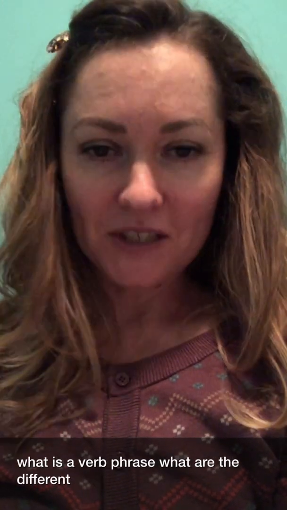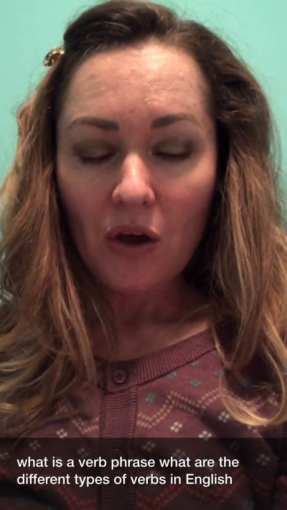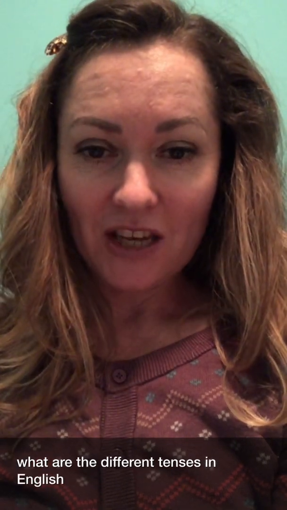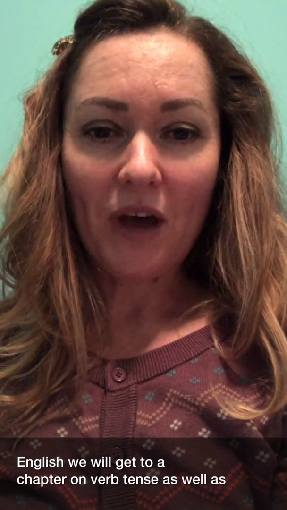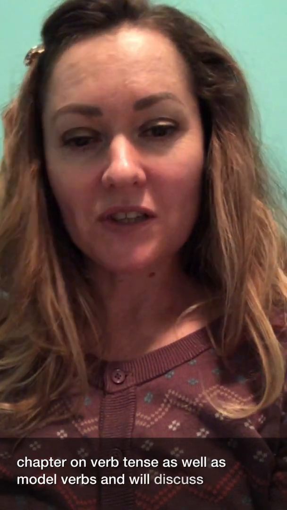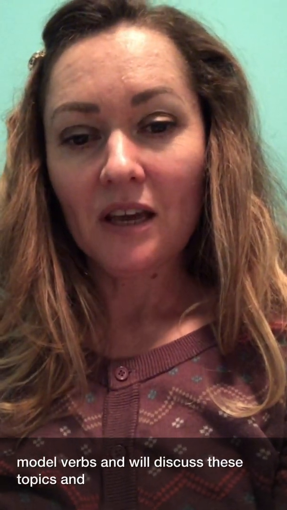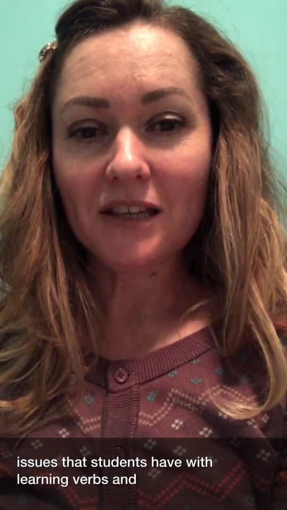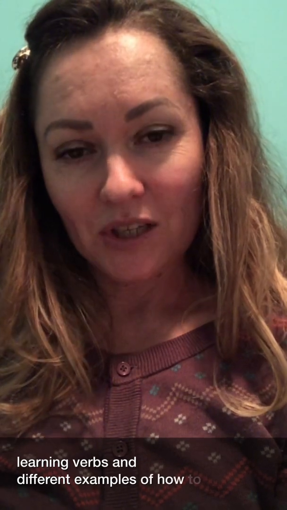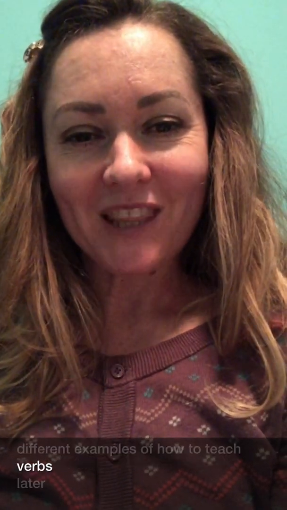Okay, so that's an overview of verbs in English and what is a verb phrase? What are the different types of verbs in English? What are the different tenses in English? We will get to a chapter on verb tense as well as modal verbs, and we'll discuss these topics and issues that students have with learning verbs and different examples of how to teach verbs later in the semester.